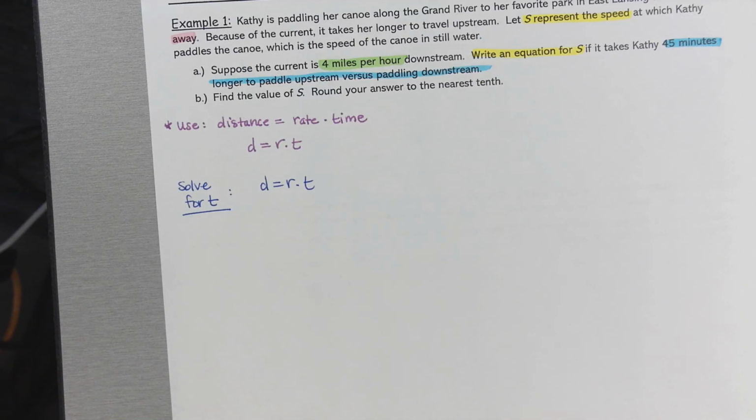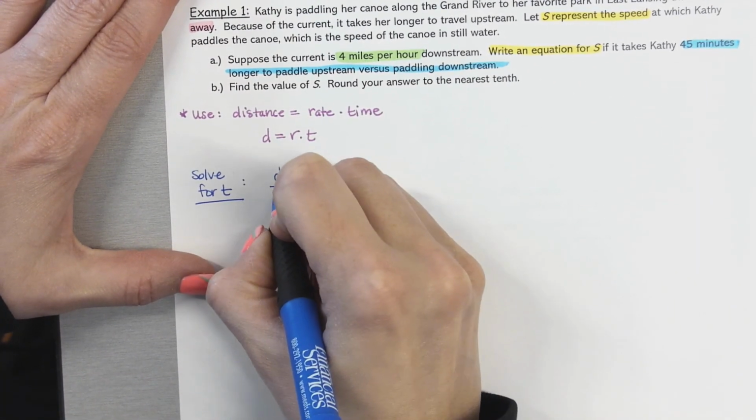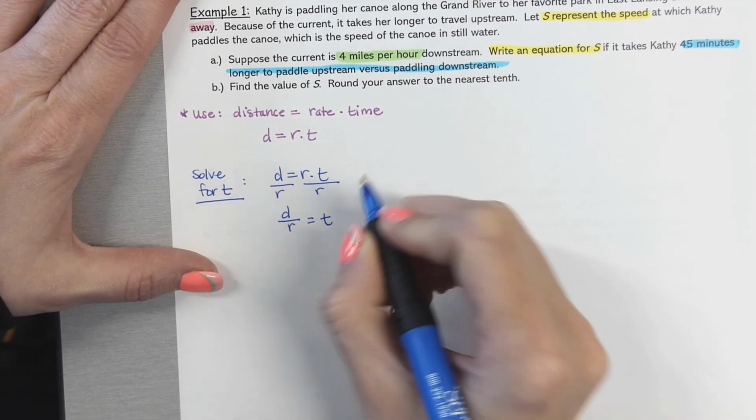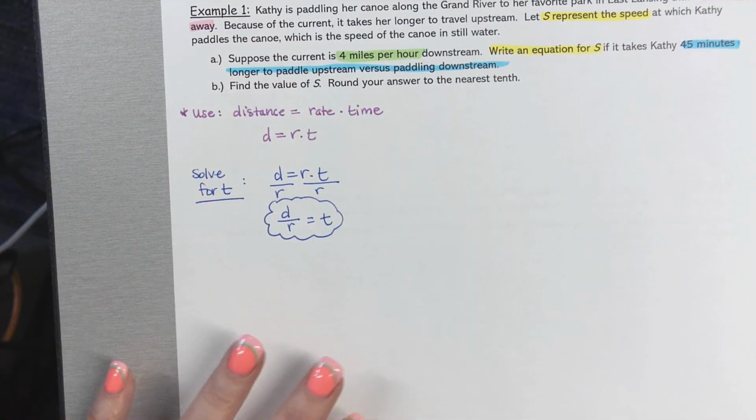Keenan, how did you solve this one for T? Divided both sides by R. Great. All you can do is divide both sides by R to get T by itself. So this is the distance over the rate equals the time. We're going to use this to help us set up part of our equation.